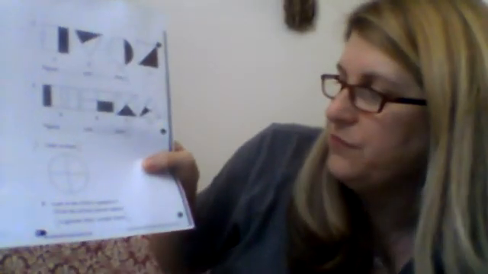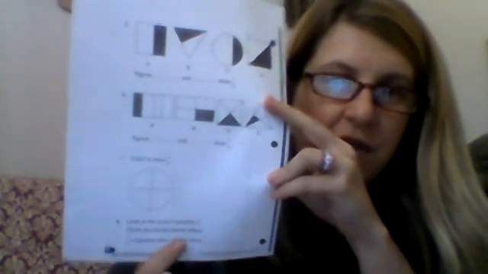Now it says, look at the circle in question 7. After you have colored half of this circle, it says 1/2 is greater than or smaller than 1/4. So is half of this circle bigger or smaller than a fourth of this circle? You're going to circle either greater than or smaller than.